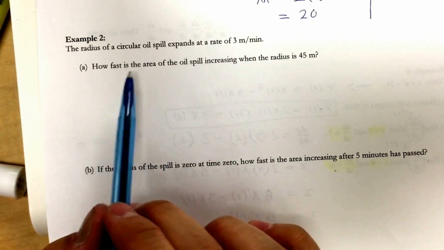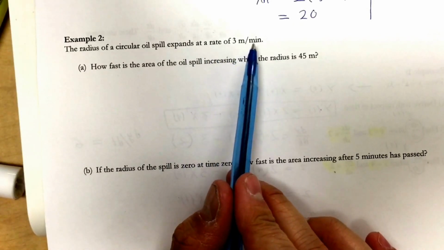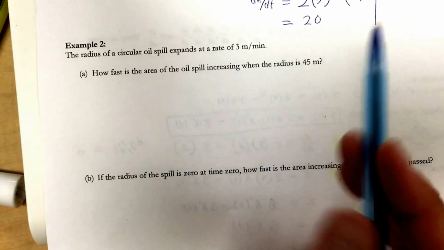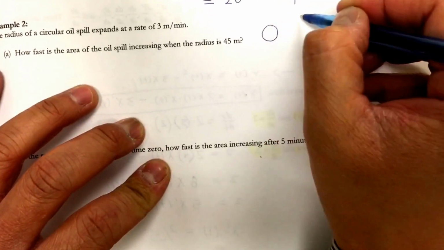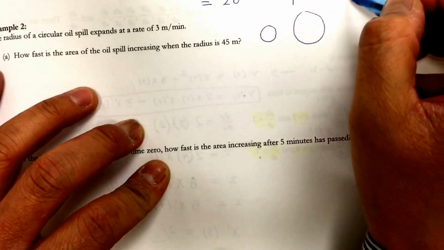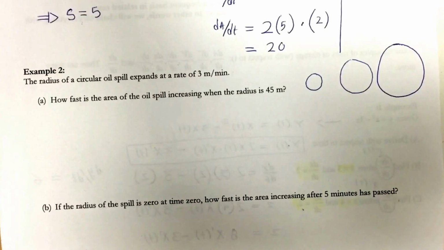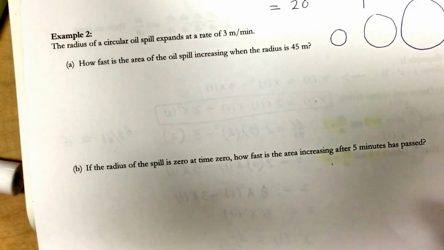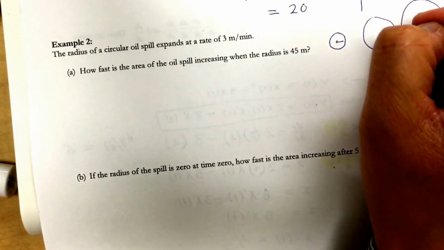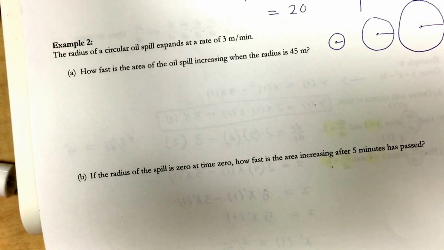The radius of a circular oil spill expands at a rate of 3 meters per minute. This is like a circle, right? So as oil spills, the circular coverage increases at a rate of 3 meters per minute. The question here is, as the radius increases, how fast is the area increasing?